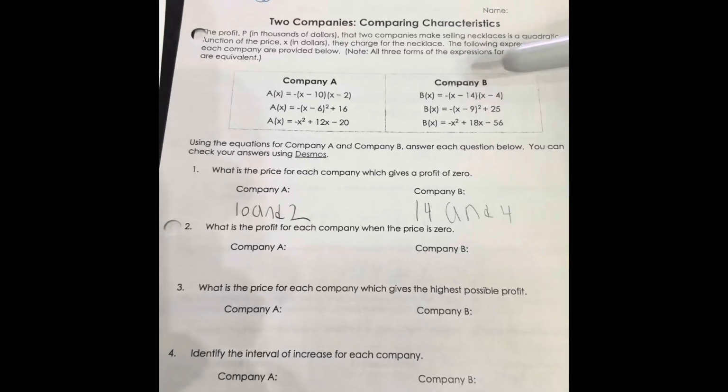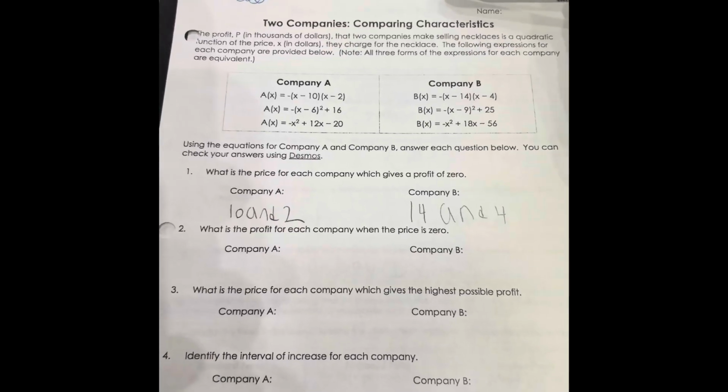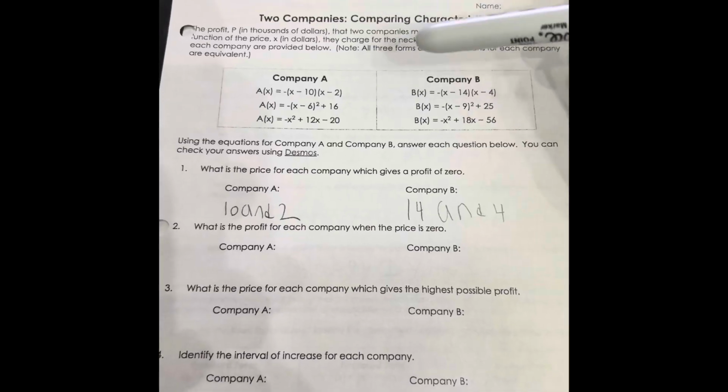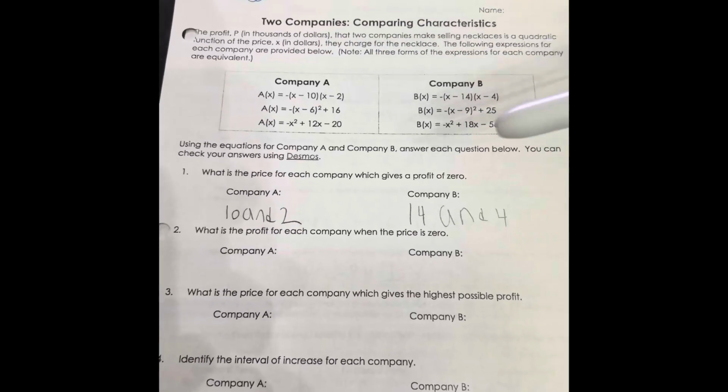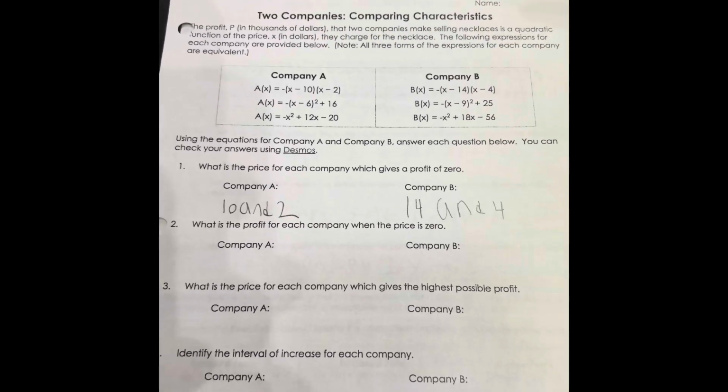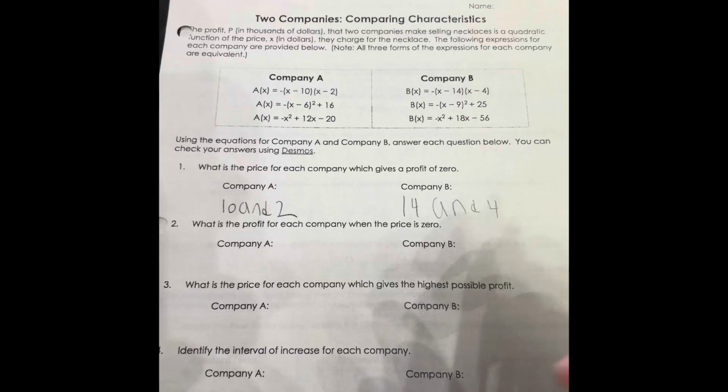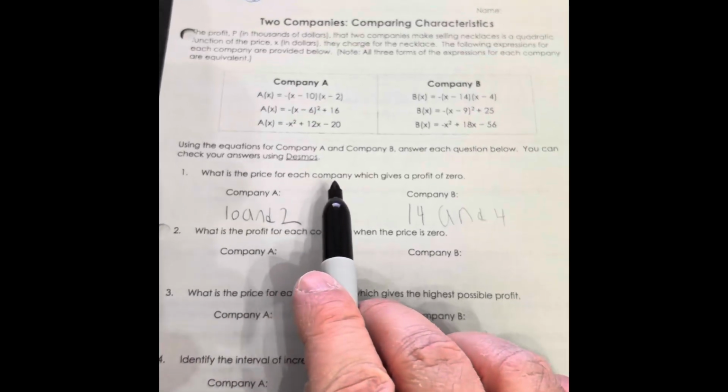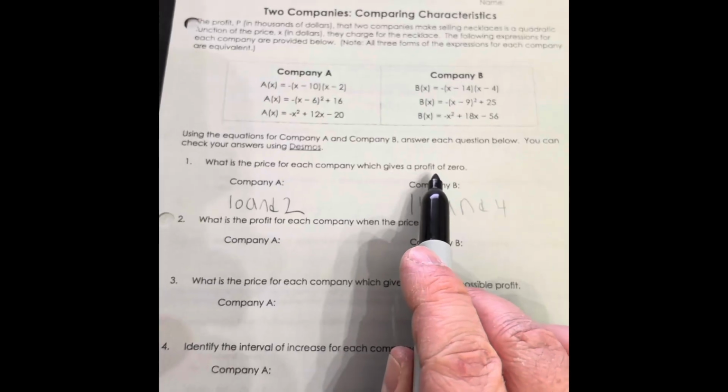So we've got two companies here and they're selling necklaces. And we want to find out how much profit they can make from selling any number of necklaces. So let's go ahead and write it down. Question number one says, what is the price for each company which gives a profit of zero?